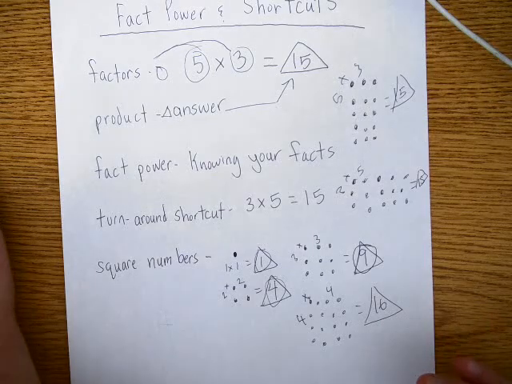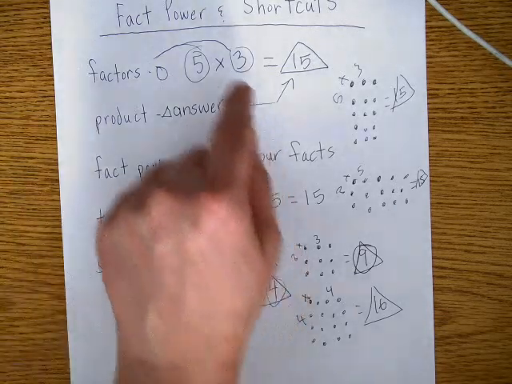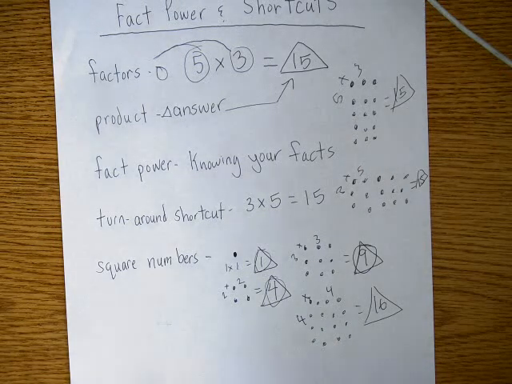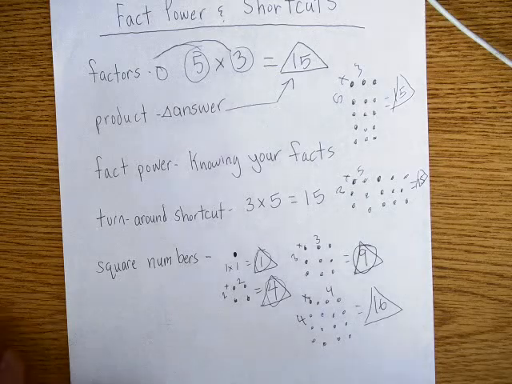Next, we want them to be able to use the turnaround rule and solve problems with that. We want them to know the zero property of multiplication. So any number multiplied by 0 is going to be 0. Those are important things. Also, we want them to know that any number multiplied by 1 is going to be that number. Those are key things in this lesson that kids will get practice with.